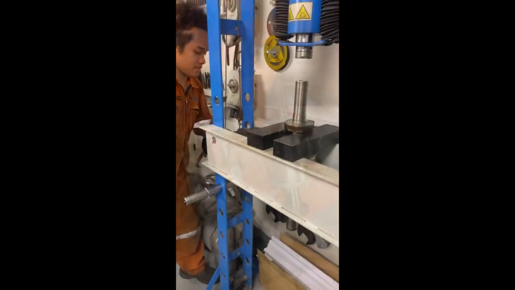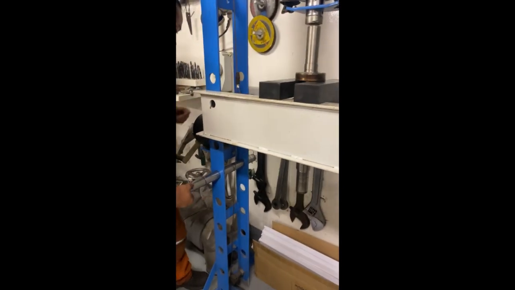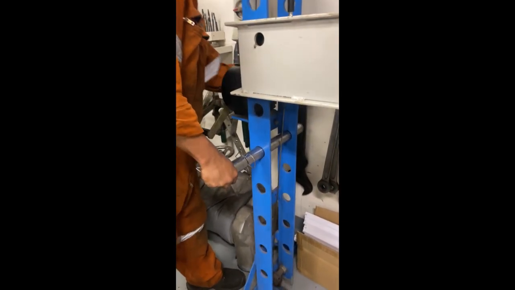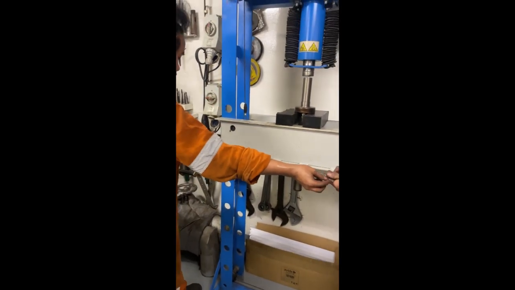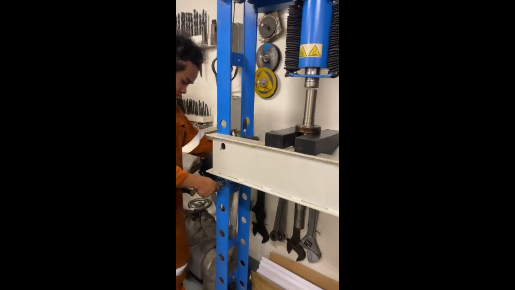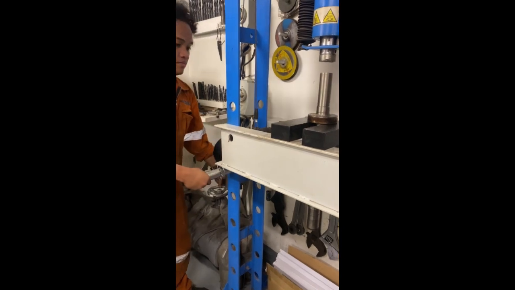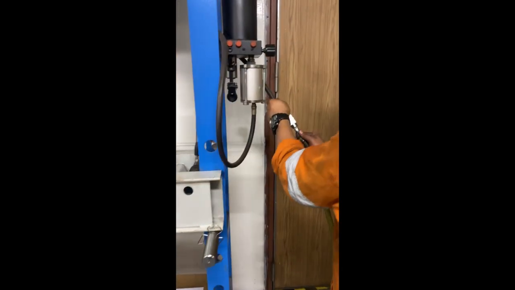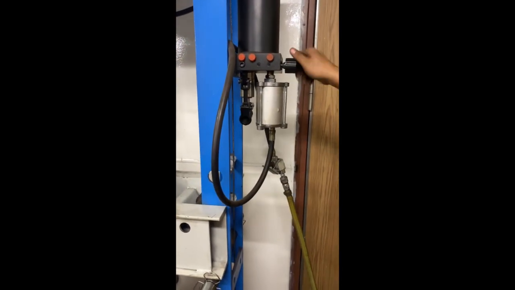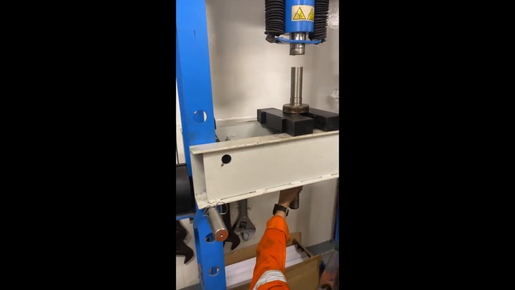Now, we will show you how to use the hydraulic press for removing bearings. Adjust the desired height of the hydraulic press and make sure that it's stable and not moving. First, connect the air hose and close the bypass valve. Make sure that the shaft is in line with the hydraulic press.